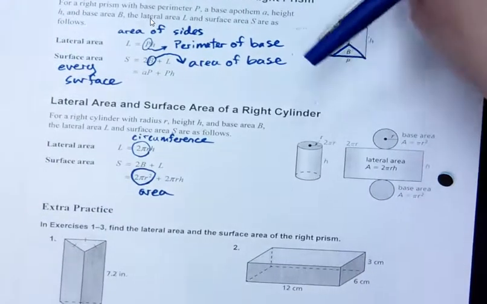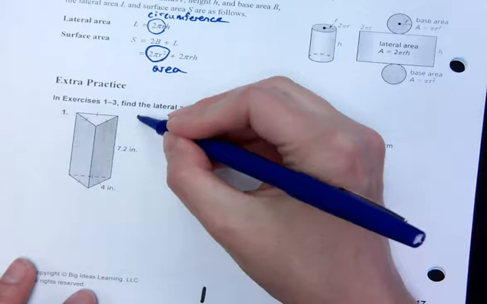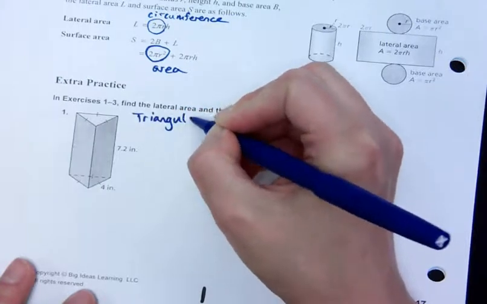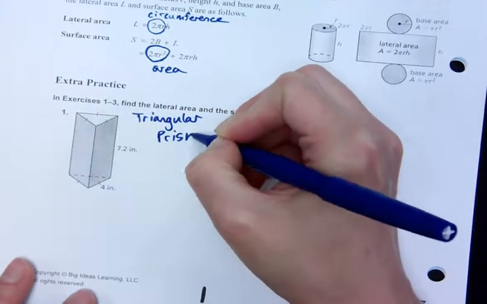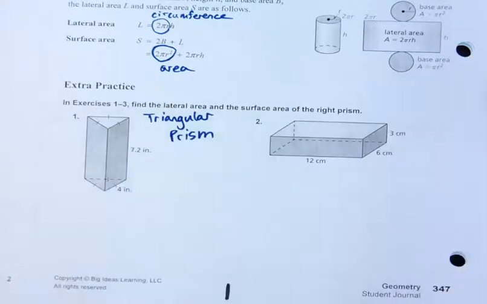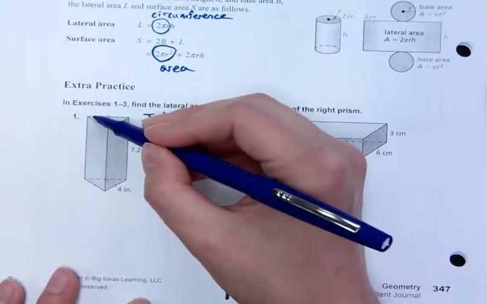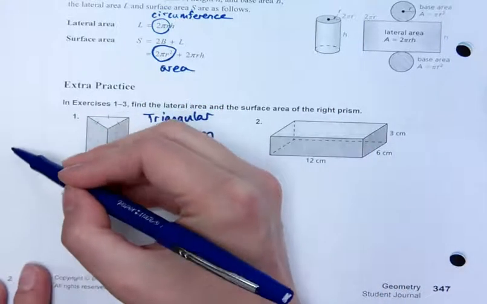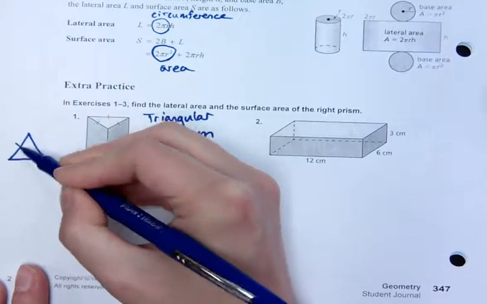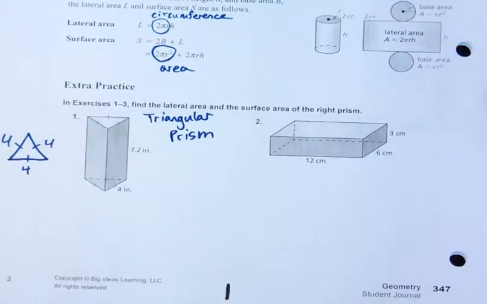All right, so let's plug it into some questions. What would you call question 1? What shape is that? That's a triangle. Sometimes you might be asked to identify the shapes too, so just look for what that base shape is, even if it's turned sideways. Again, I find this really easy, but for some people it helps to draw out the base separately just so you can find it.